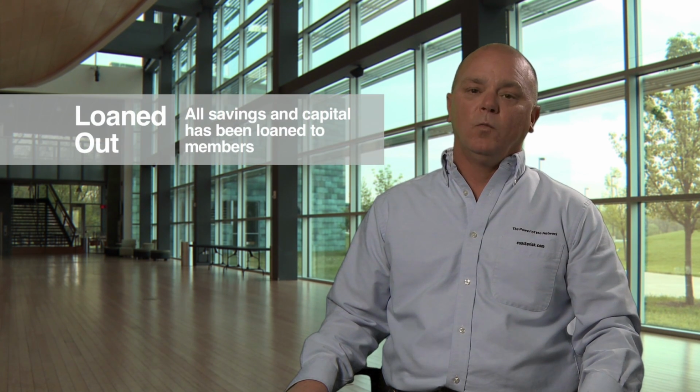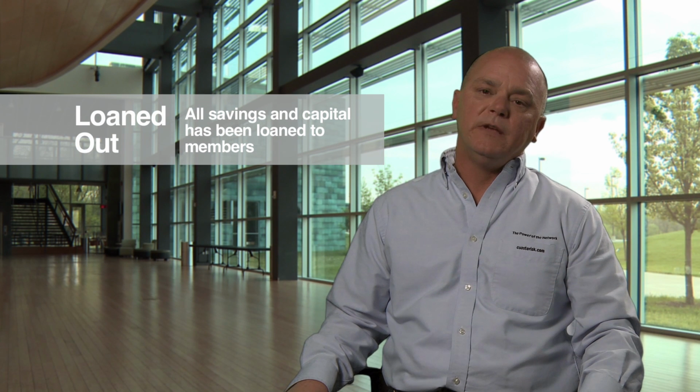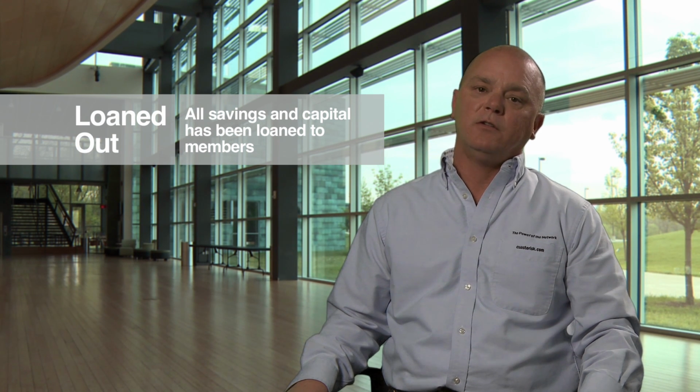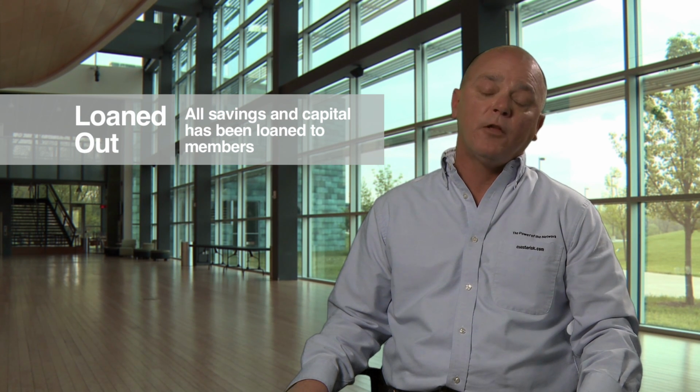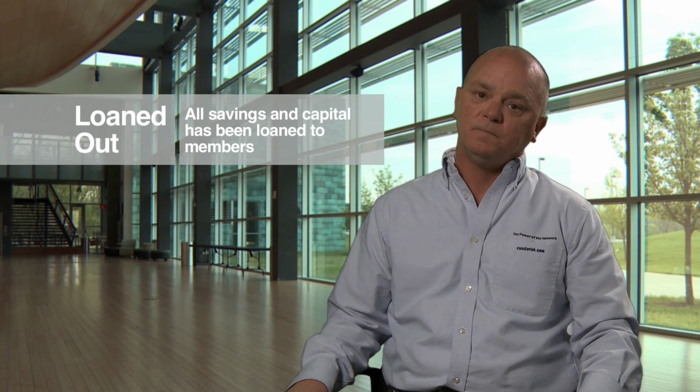A common term used when evaluating a financial statement is loaned out. When the credit union is loaned out, what that generally means is that all the savings and equity of the credit union has been lent to members. At that point in time, the board should be considering another risk, that being liquidity.